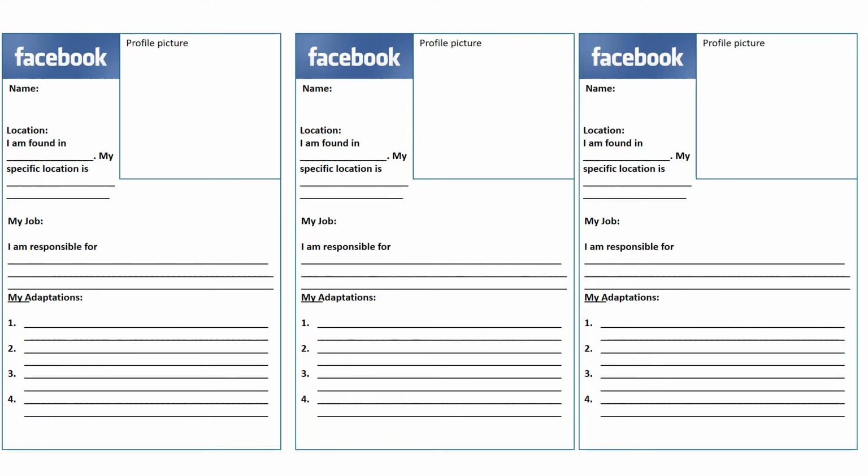You are going to choose 3 specialized plant cells out of the following that I'm about to mention, that you can go and find information about yourself. So the 3 cells you can have out of the following 4.